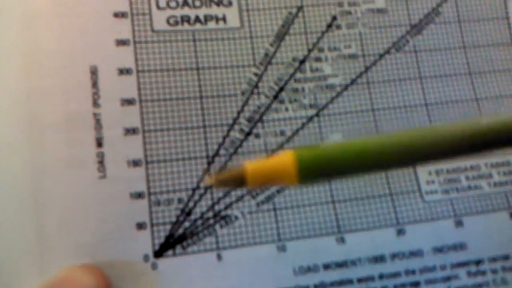And again, just to emphasize, I'm using that chart. We're going to find 180 on here, come over to the line that says fuel at 6 pounds per gallon, and come down on here to find our moment. We'll discover when we do that our new moment for fuel is 8.5.